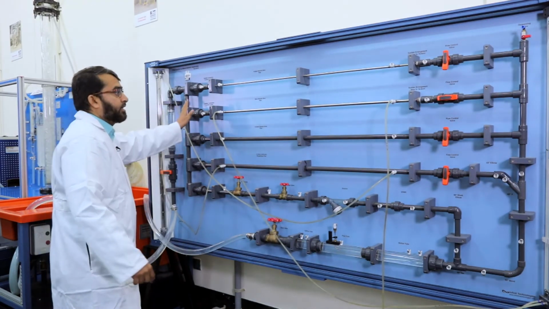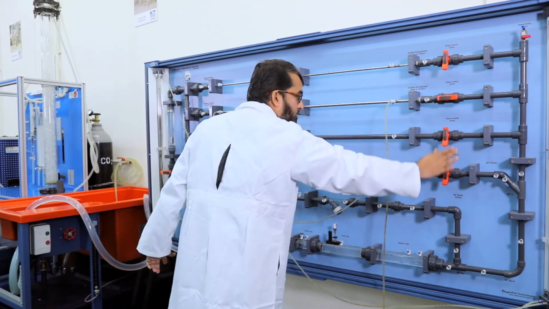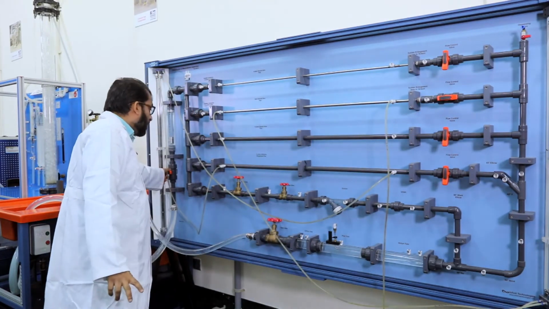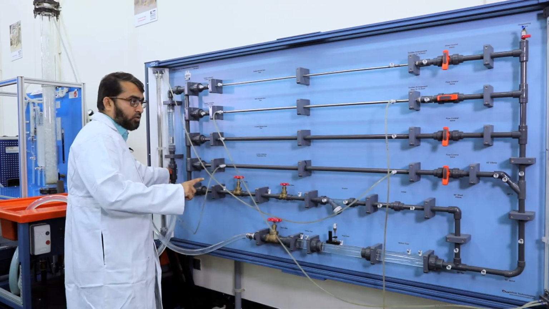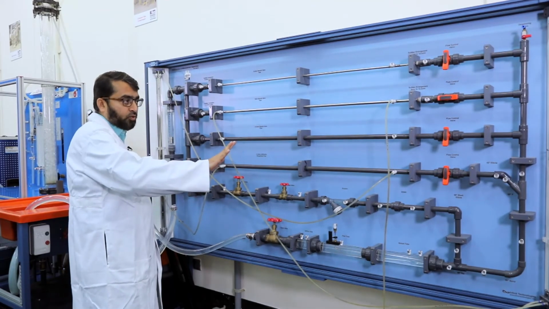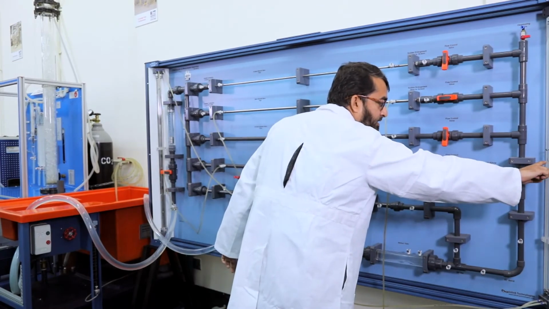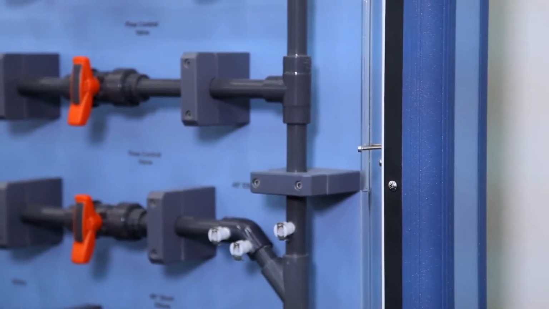You can see the flow is blocked all over: the valves are closed. This one is open only, and from this valve we control the flow. Right now this is also closed, so there is no flow, the manometer level is the same, and there is no pressure drop.